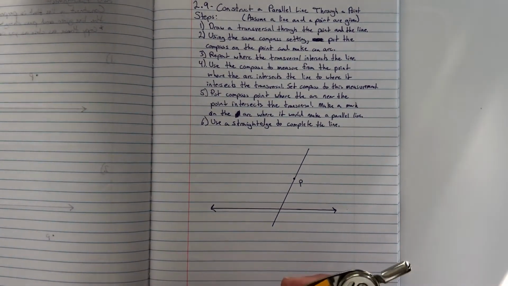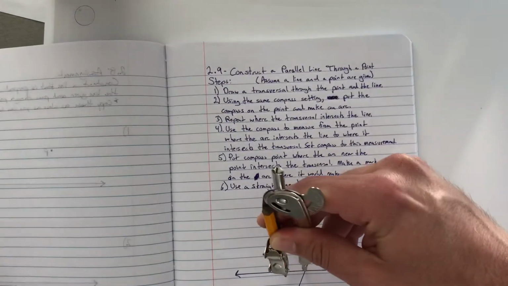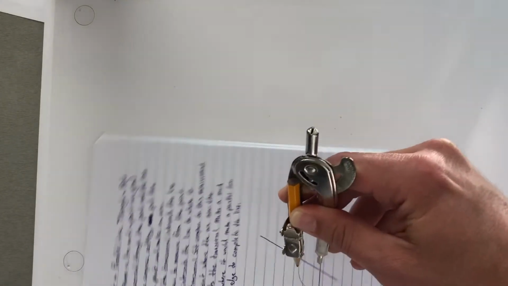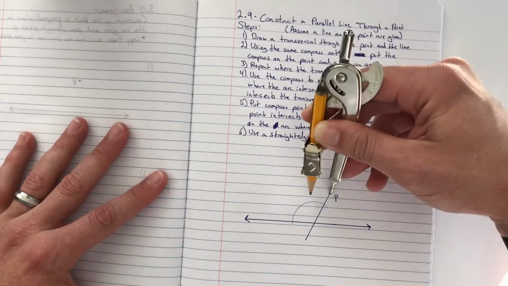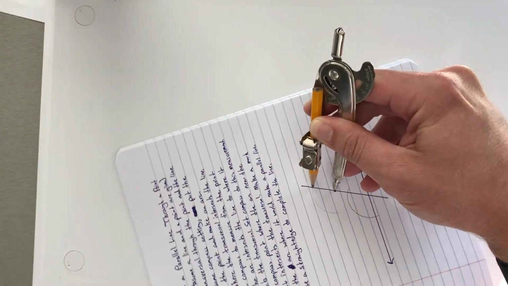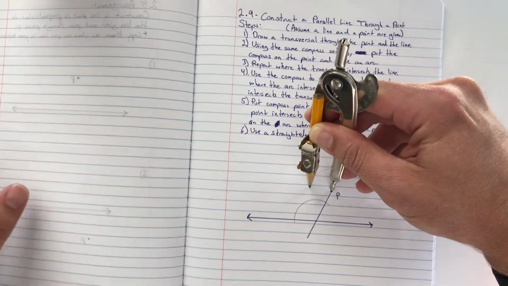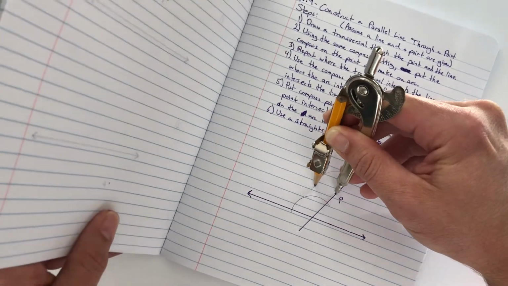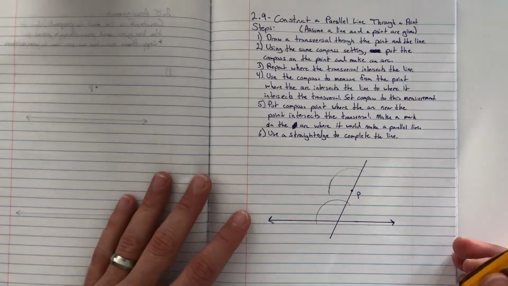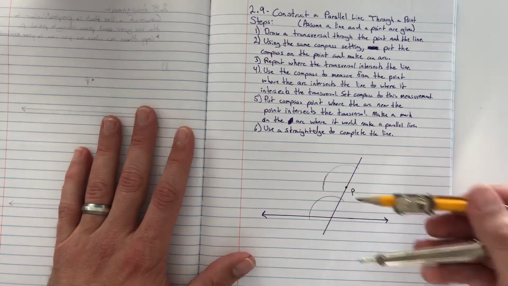All right, so the first thing I'm going to do is I'm going to set my compass to a certain setting. Doesn't really matter what at this point, I just need it to stay the same. And I'm going to create an arc here, and then I'm going to repeat, and I'm going to make that same arc up here. Make sure it goes, I don't know if that went down far enough. Okay, so you can visually kind of figure out where parallel is going to be.